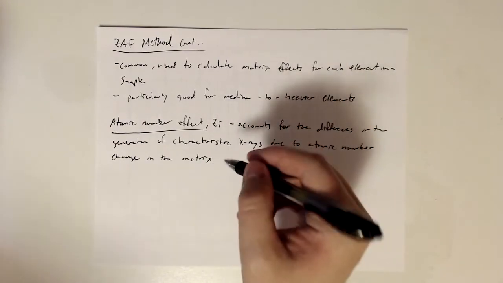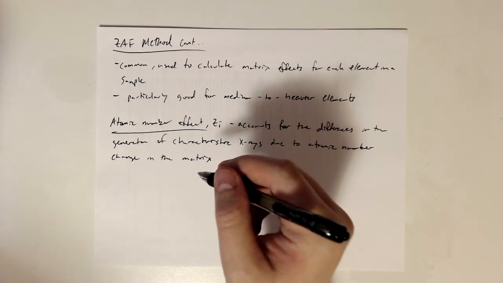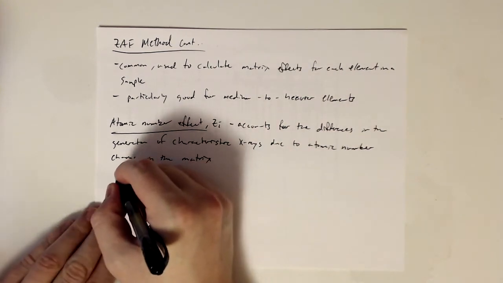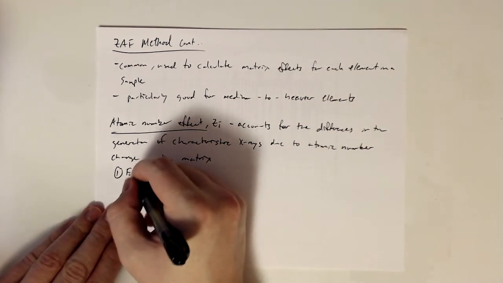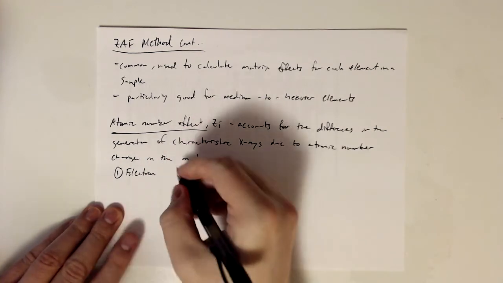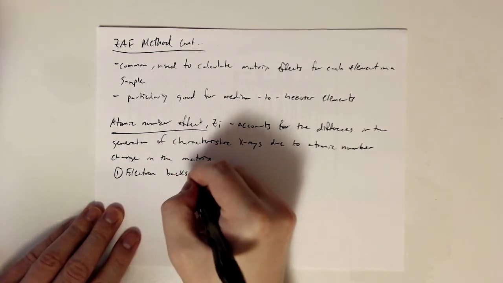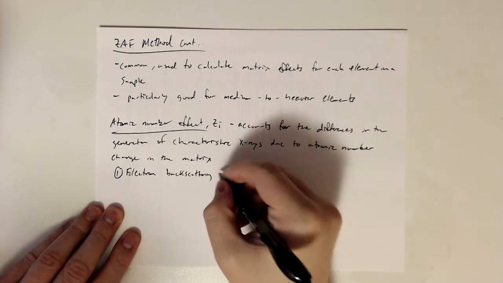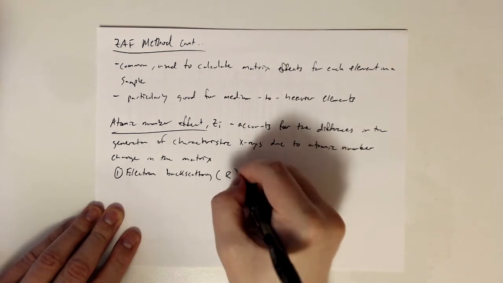This itself also has two factors. The first being electron backscattering. We call this R.